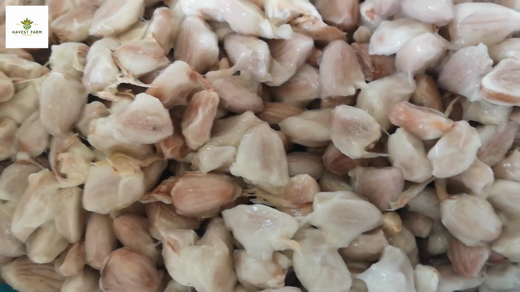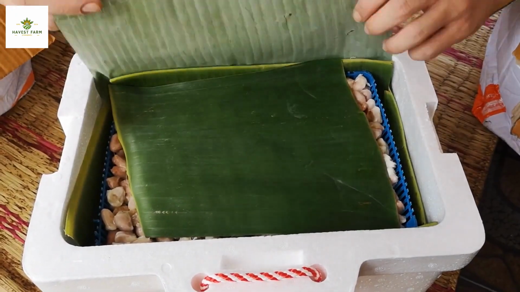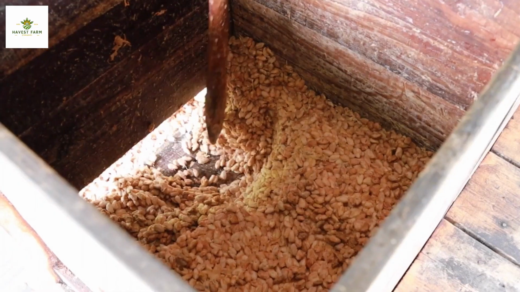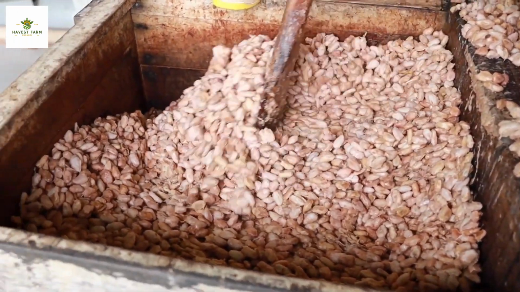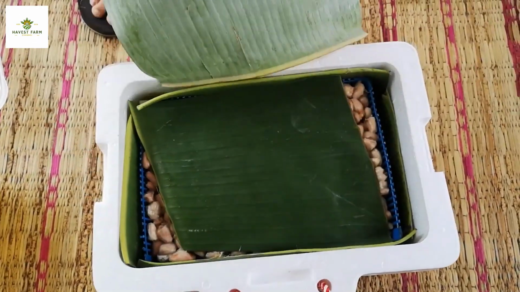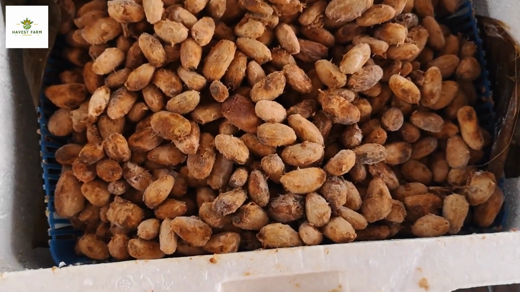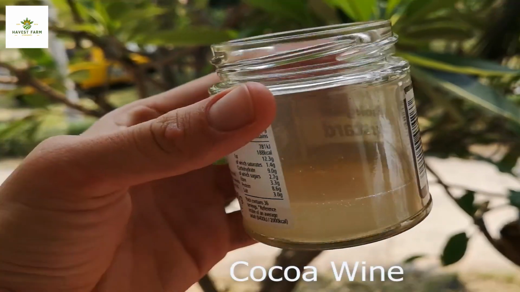Fermentation is a vital process that develops the bean's flavor. The extracted beans and pulp are placed in shallow wooden boxes or baskets and covered with banana leaves. Fermentation usually lasts for 5 to 7 days, during which the pulp liquefies and the beans undergo biochemical changes. These changes are essential for developing the bean's characteristic chocolate flavor.